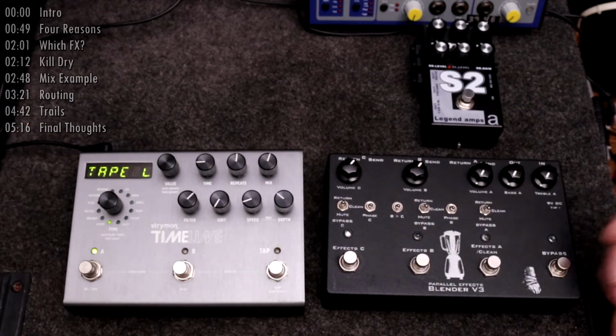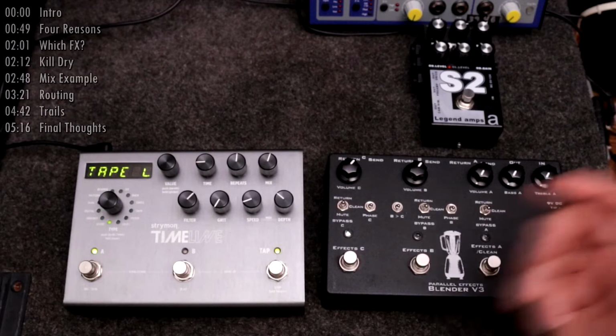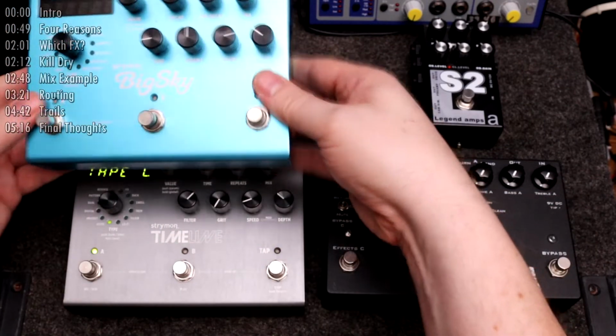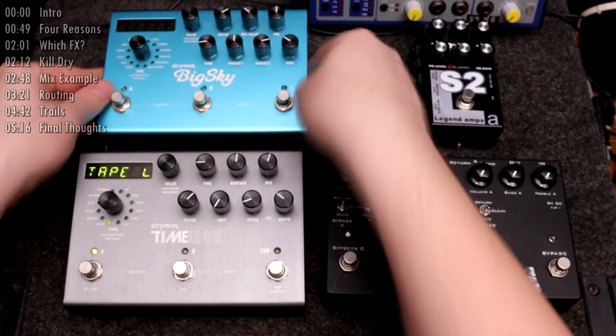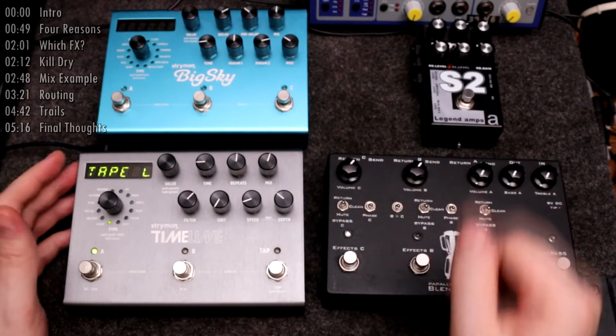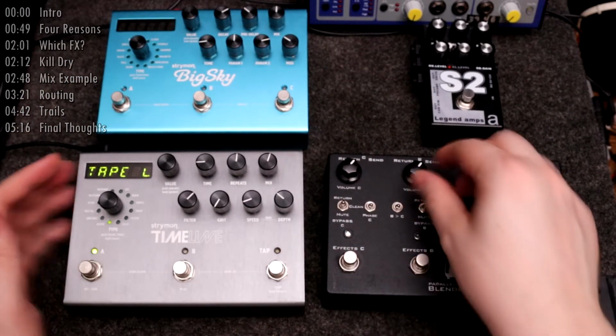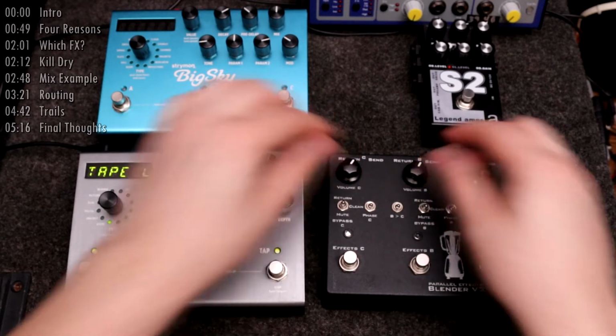The second reason is to keep some effects from sending their signals into each other. For example, you can have a delay and reverb, but the delay's repeats won't have reverb applied to them. The only way to do that is by having the delay and reverb in parallel.